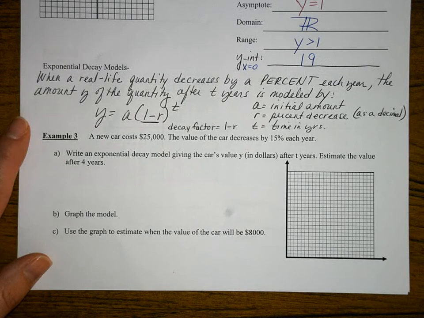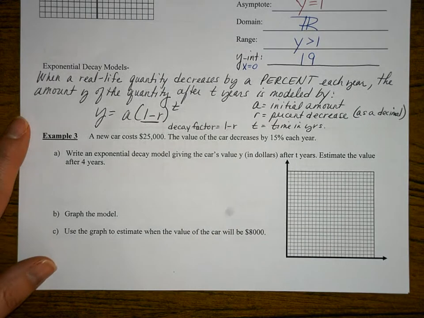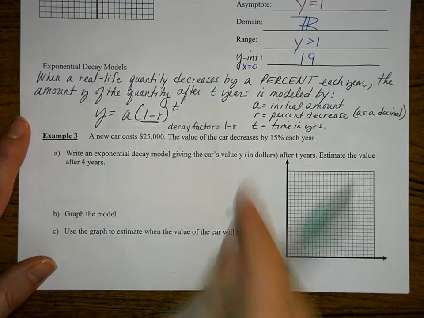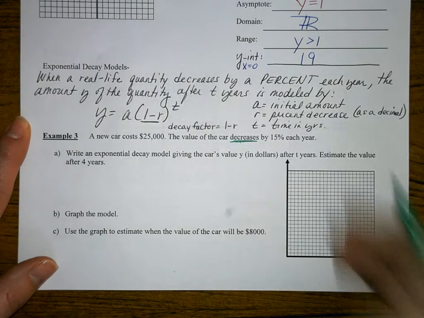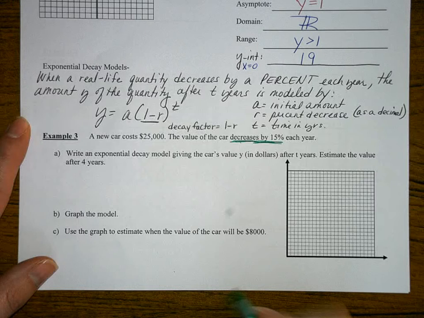Okay, now, the first thing you need to clue in on, because I'm not going to tell you if it's exponential growth or decay on the quiz on Friday or on the test, is you say, okay, the value of the car decreases. It's going down by 15%. It's decreasing by a percent.